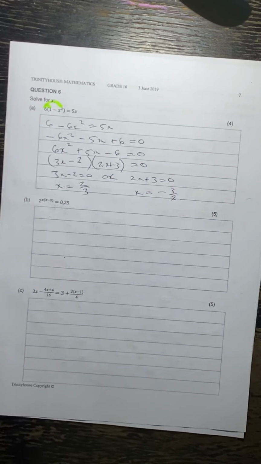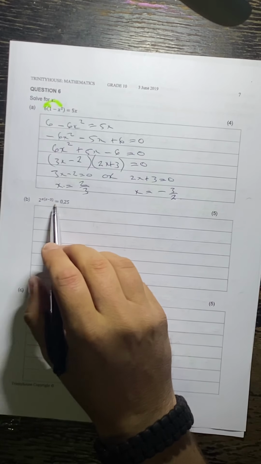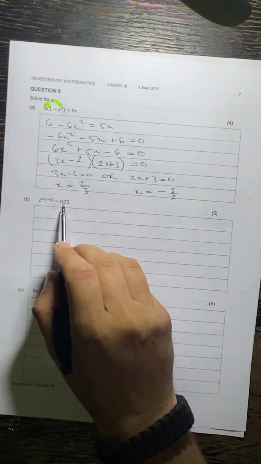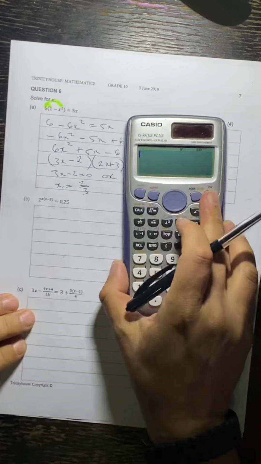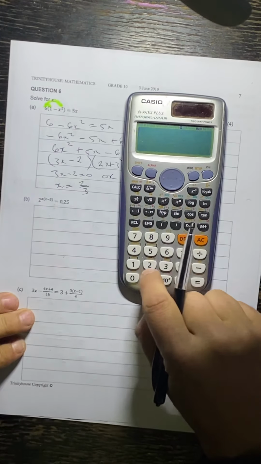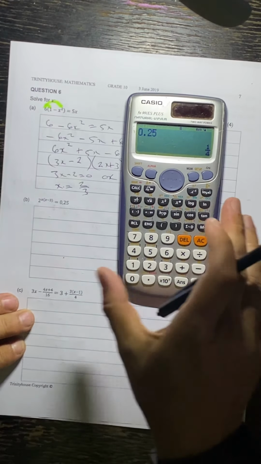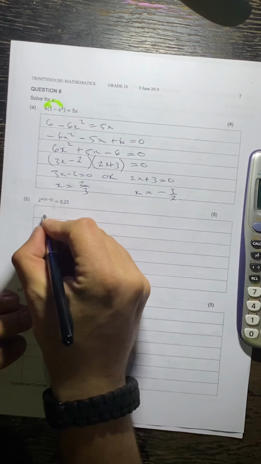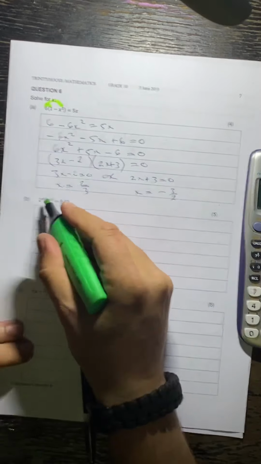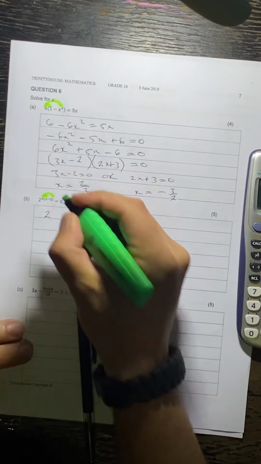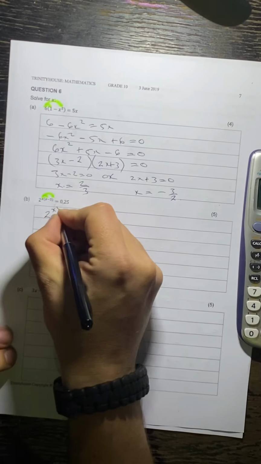All right. Going on to question B. Now, when you get something like this, grade 10s, always convert your decimals into a fraction. If you don't know what 0.25 is, just do it on your calculator. Type 0.25 and press equals, and it'll do it for you. Okay, so this is 2 to the, and what I'm going to do is distribute this x into the bracket, into each term there. So x times x is x squared.